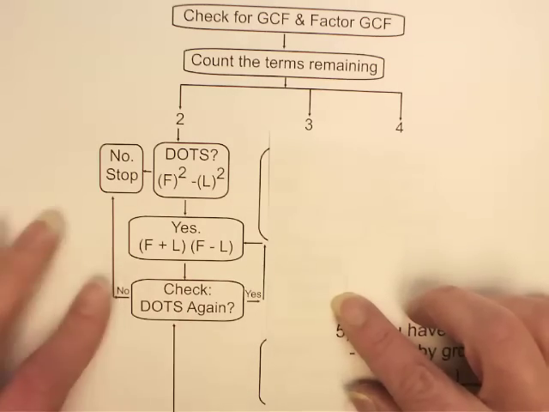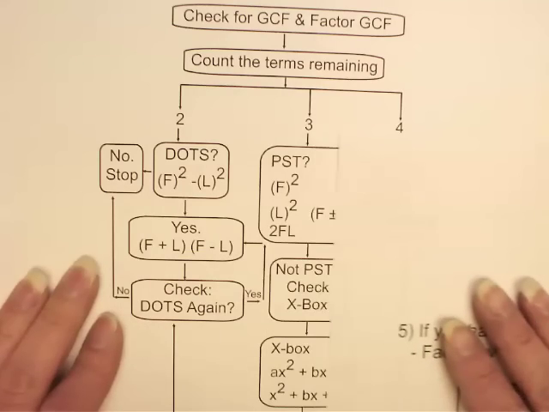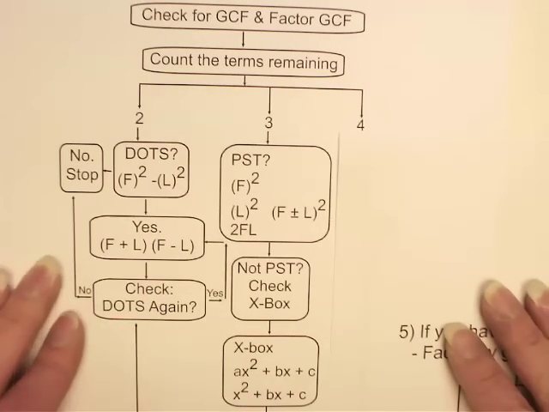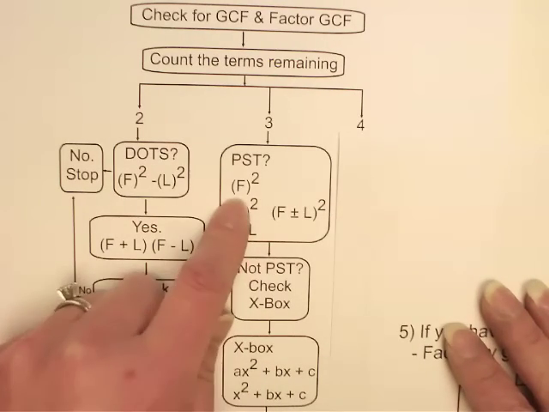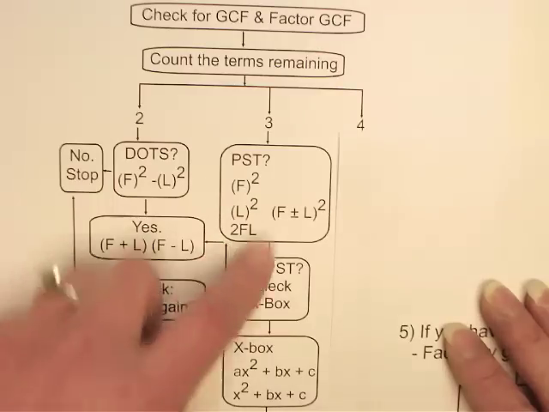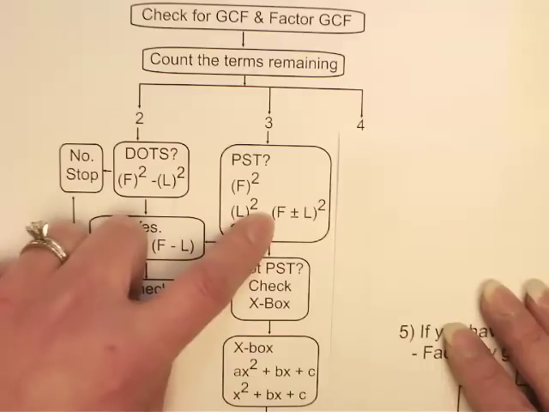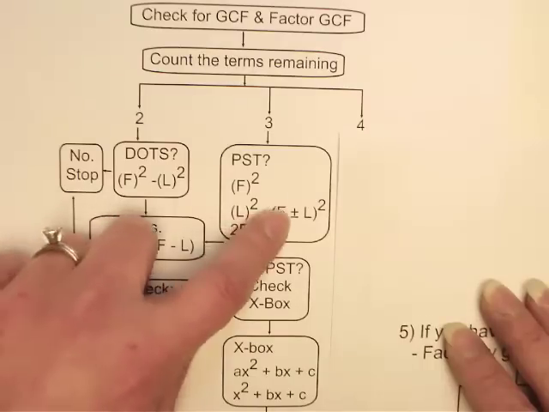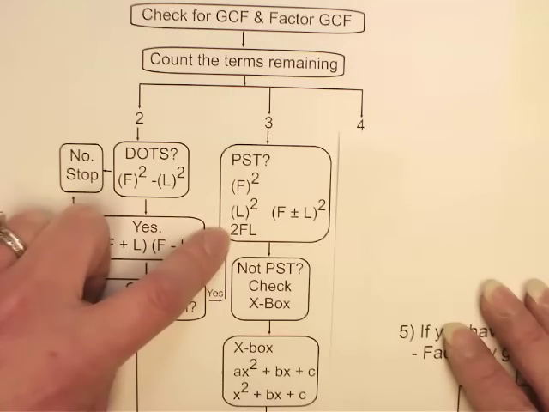Okay? If you have 3 terms, first thing you're going to check is to see if you have a PST. Is the first a square? Is the last a square? Do you have a double of the middle, first times last? If so, then you'll have a binomial: first plus last, first minus last. Okay? Depends on the sign in the middle again. It always depends on the middle term.